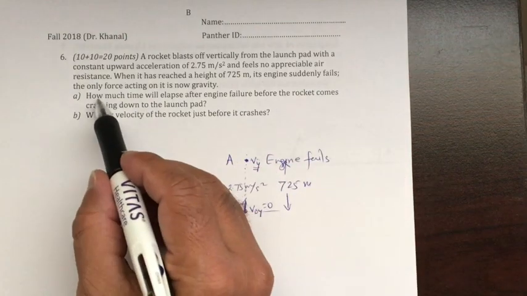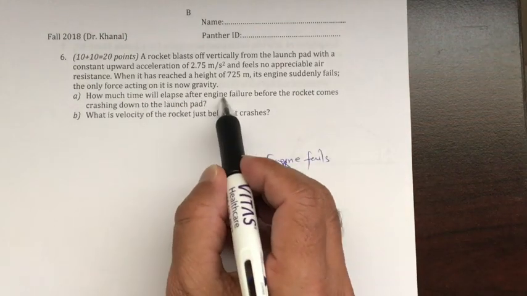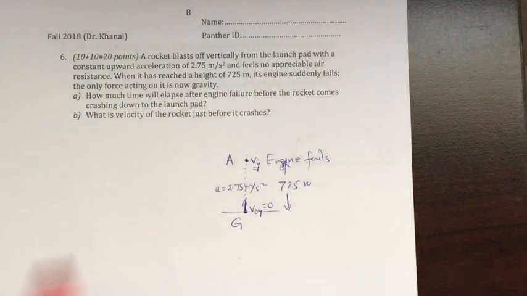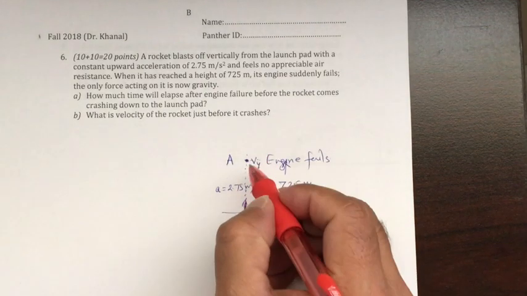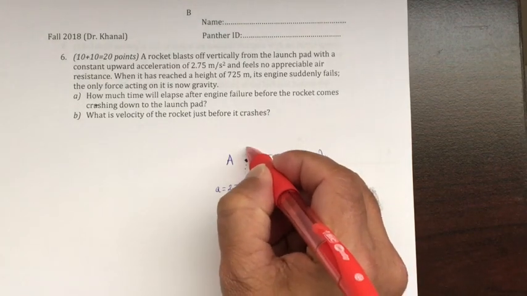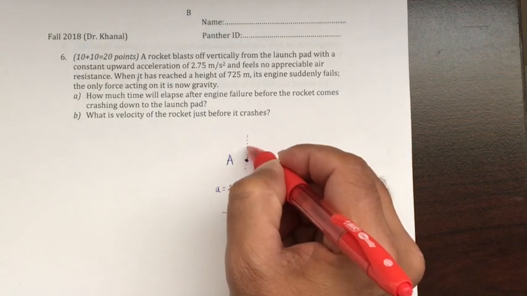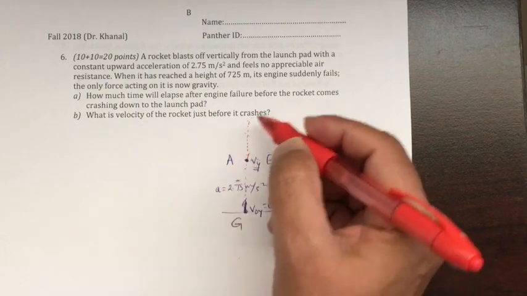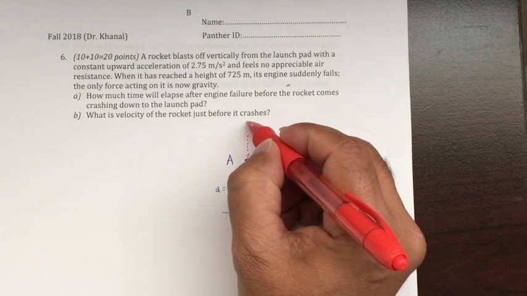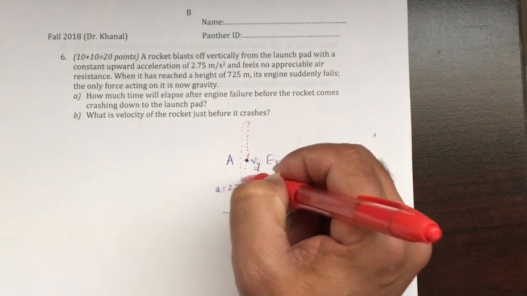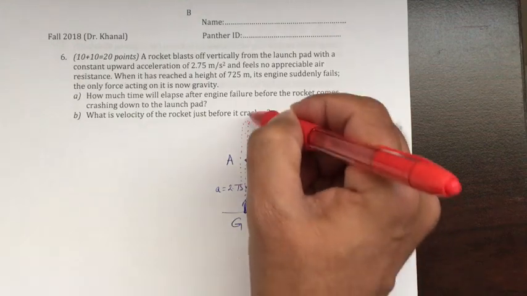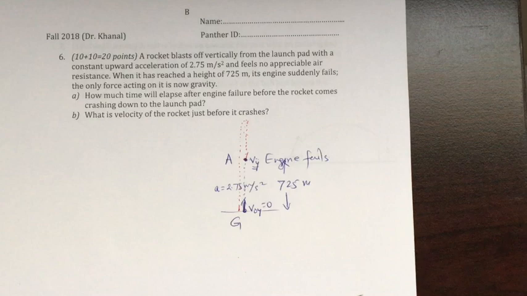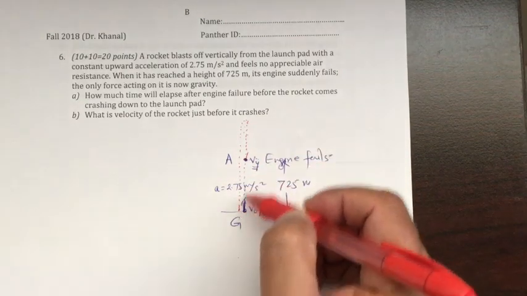Now the question is, how much time will elapse after engine failure before the rocket comes crashing down to the launch pad? Let me use a red pen. From here, it goes up, slows down, becomes 0 somewhere, and then comes back again. Actually, it comes straight down the same line, so to not overlap it, I'm just drawing it a little sideways.